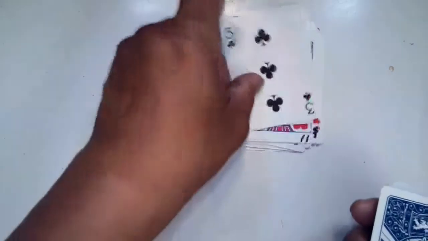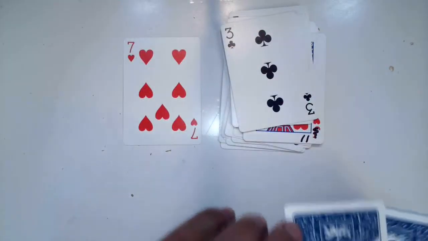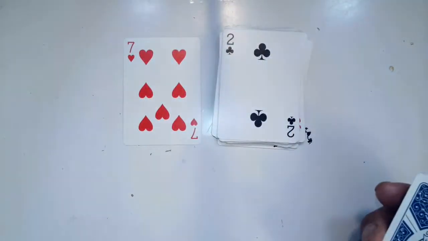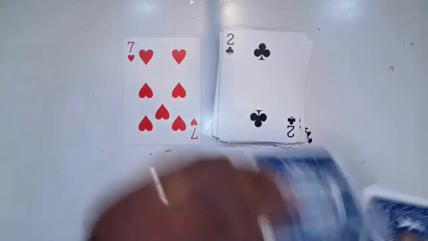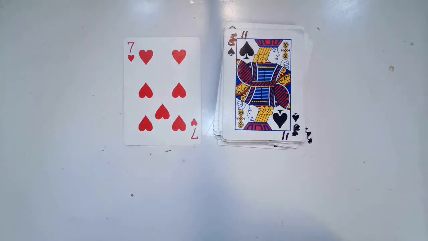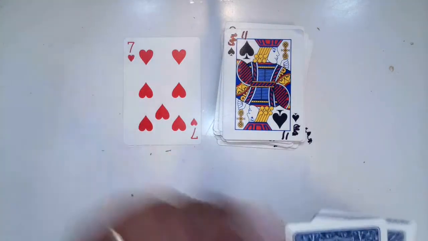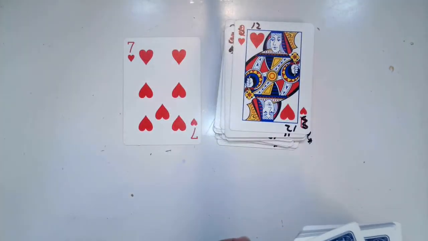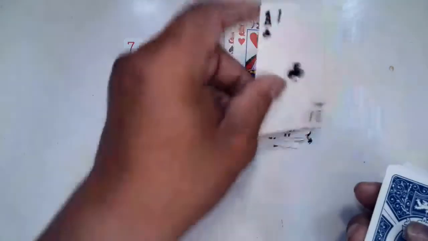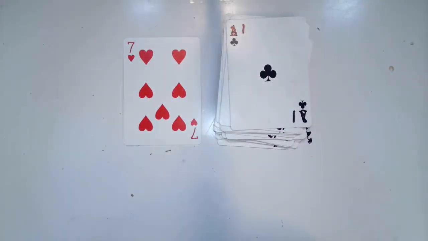7 times 3, 21. 7 times 2, 14. 7 plus 7. 7 times 11, 77. Double. 7 times 12, 84. Memorize it. 7 times 1, 7.